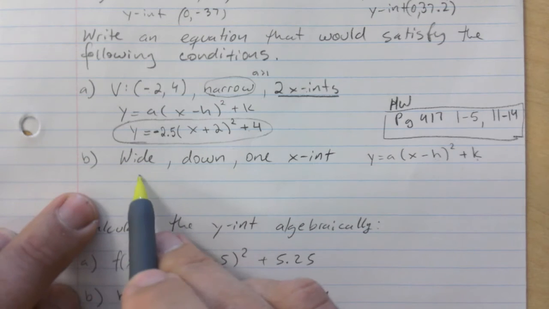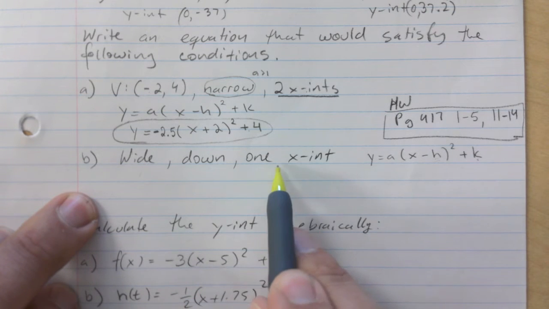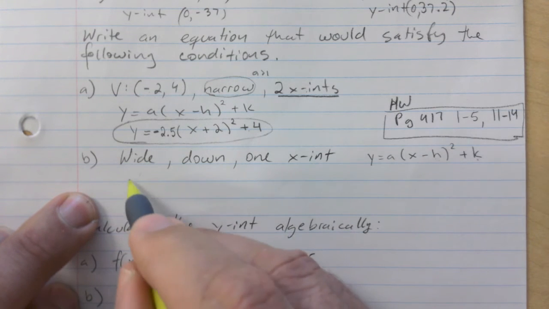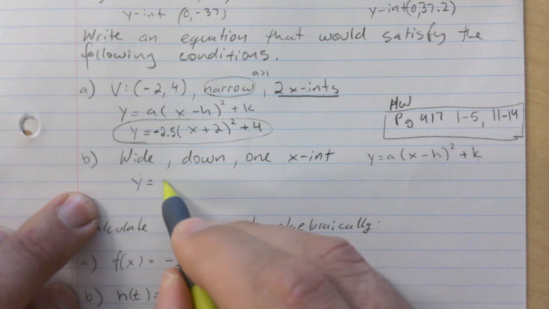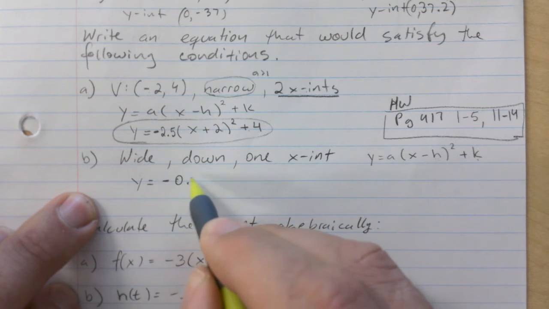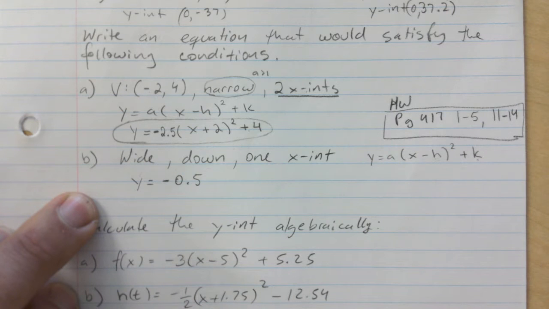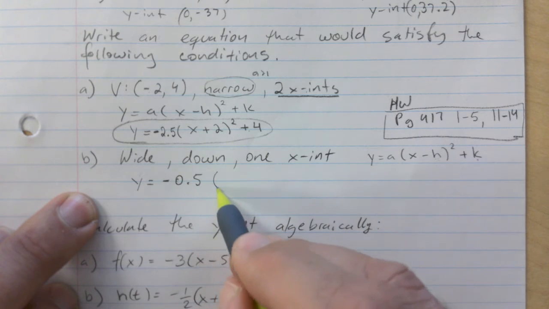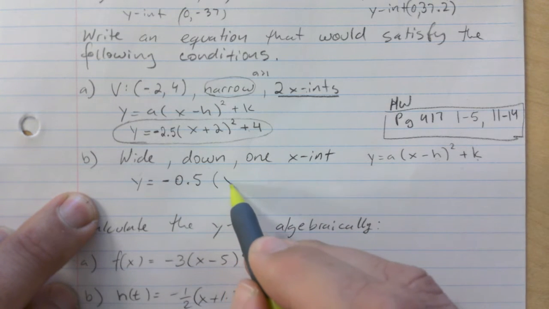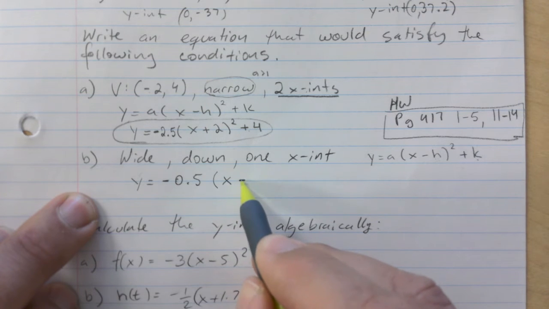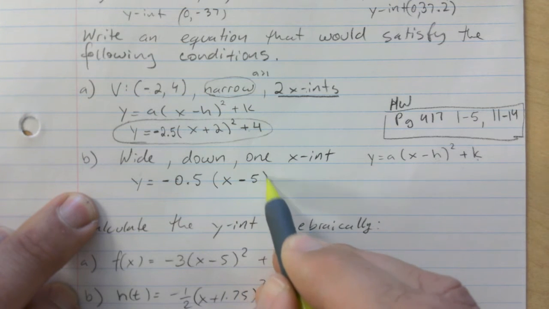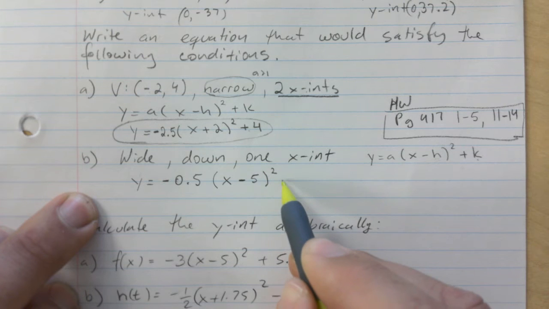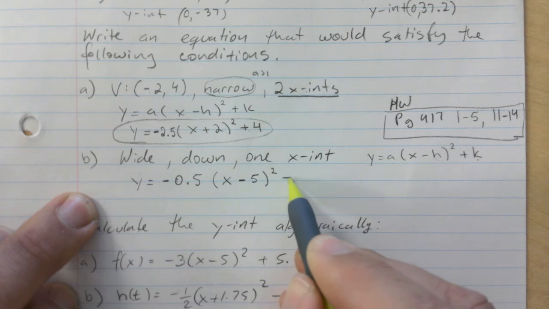So if you wanted y pointing down and one x-intercept, if we wanted y pointing down, we would just go negative 0.5, right? And we could go minus 5 squared, where we're going to make this plus 0, right?